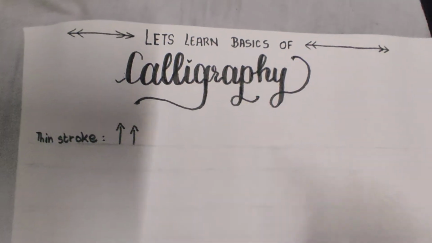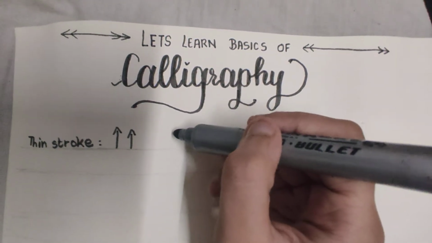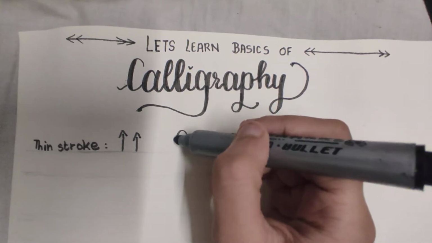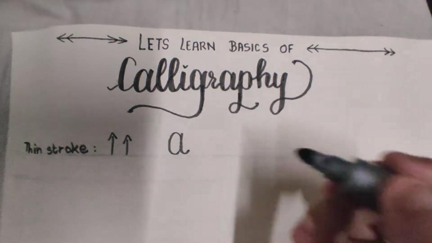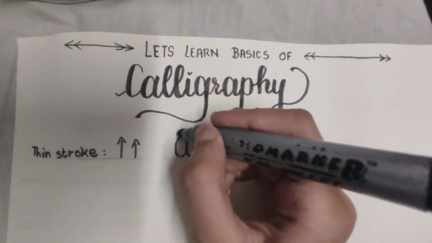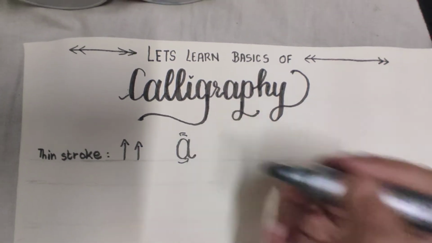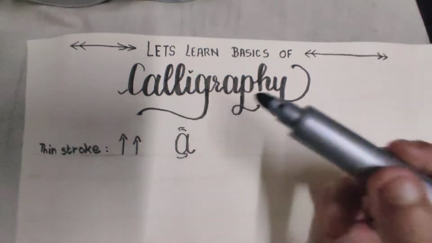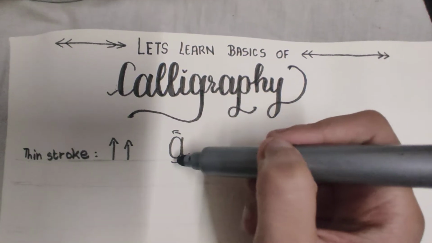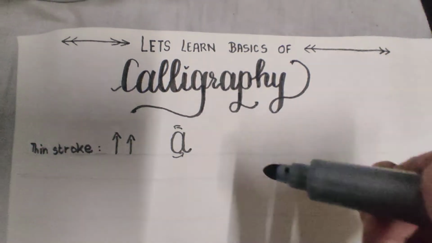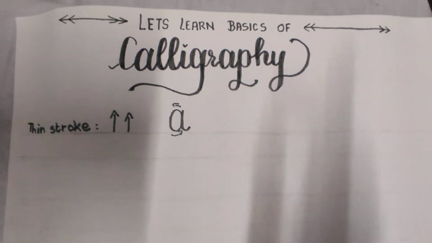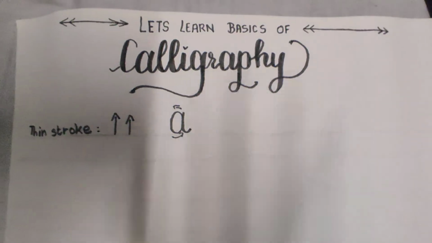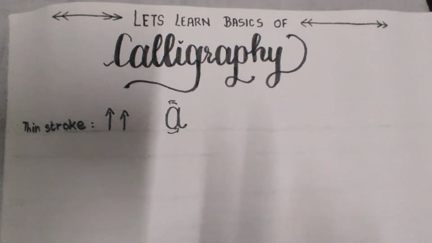For example, I am making A. When we are making A, only this part and this part will be thin. Why? Because these both parts are going from down to up. So the part of the word which goes from down to up will always remain thin.